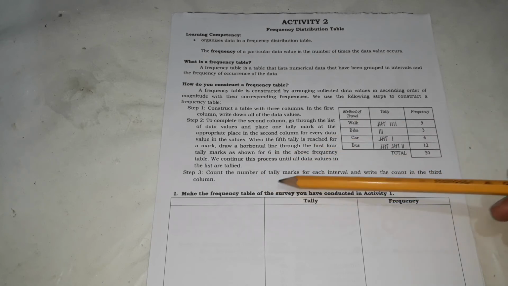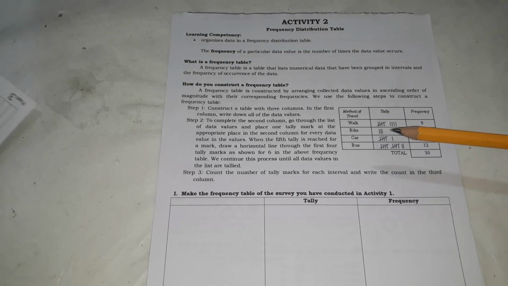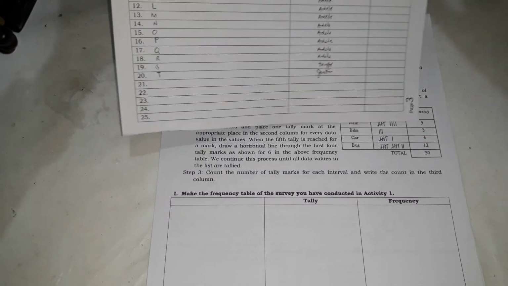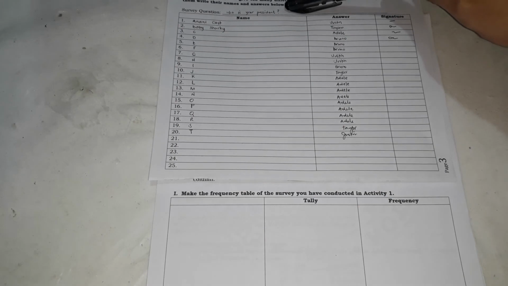Next is count the number of tally marks for each interval and write the count in the 3rd column, and that's for the frequency. So we're going to do this in our survey a while ago. So here it is, this is the result of the survey, and we're going to make a frequency table. So ang unang gagawin, you're going to have this 3 column. Gagawa ka ng table na may 3 columns, and then right here, because their question is, who is your president?